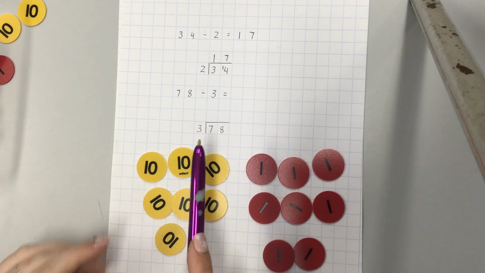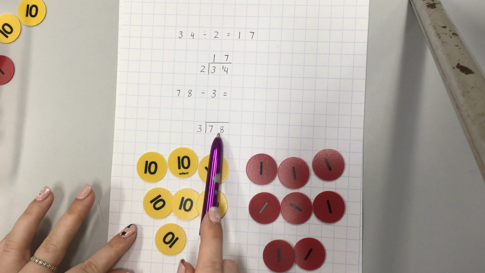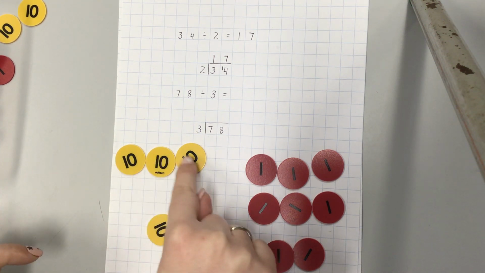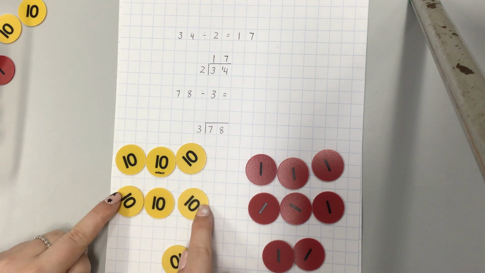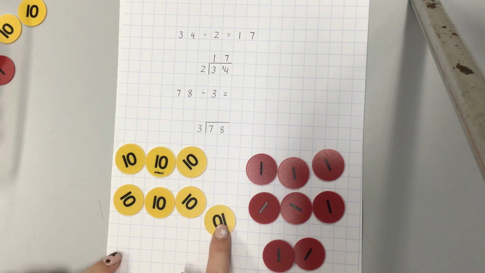Right, I need to see how many groups of 3 I can get into 7 or 70. So I'm going to put my 3 10s there. So that's one group of 3. Oh, I can get another group of 3 10s. But I've got one left over.